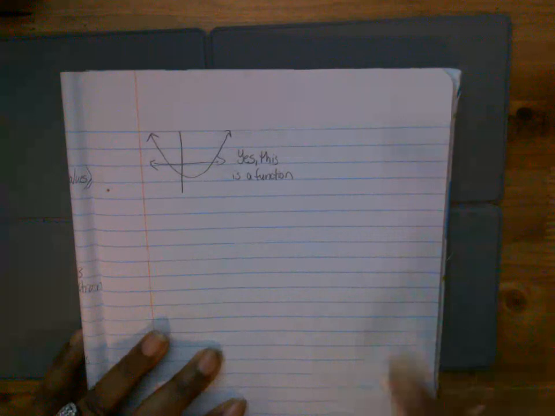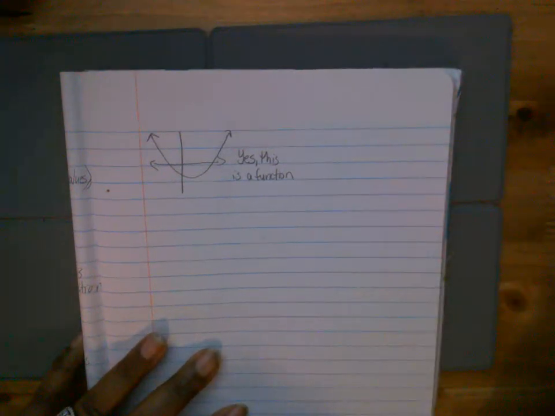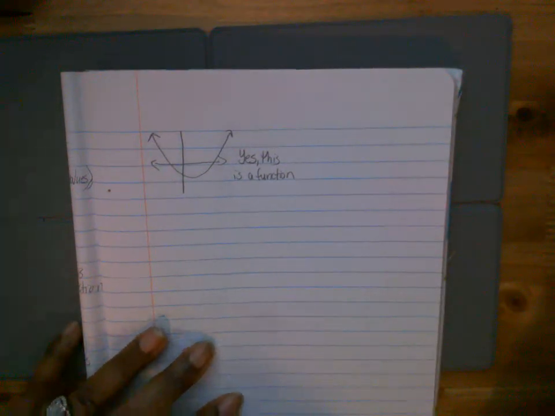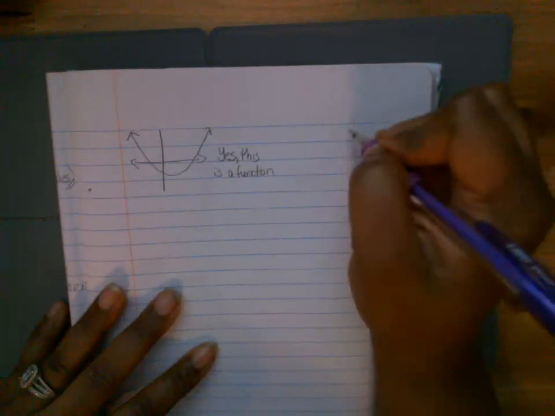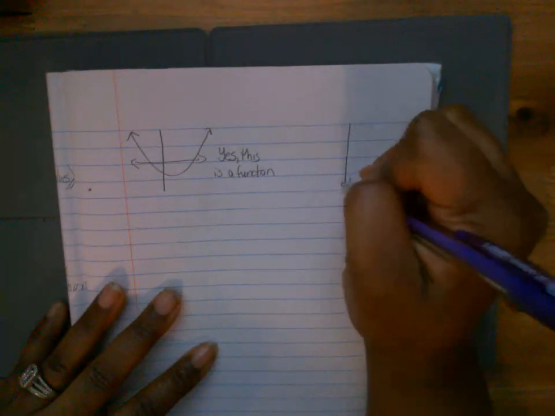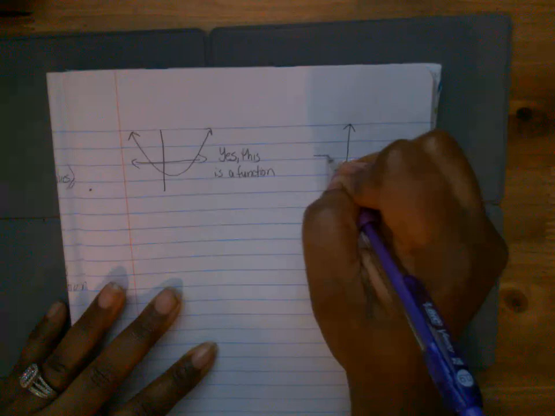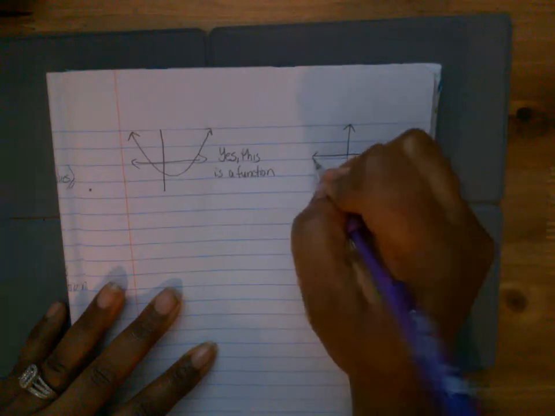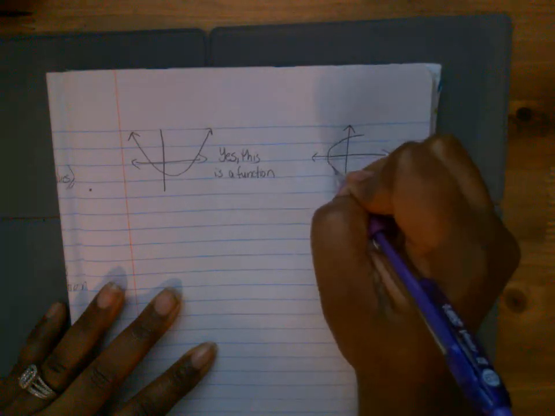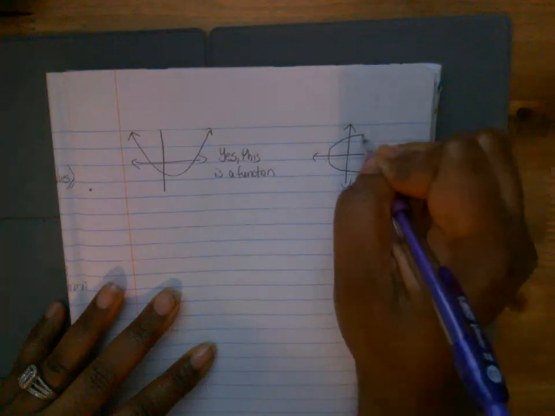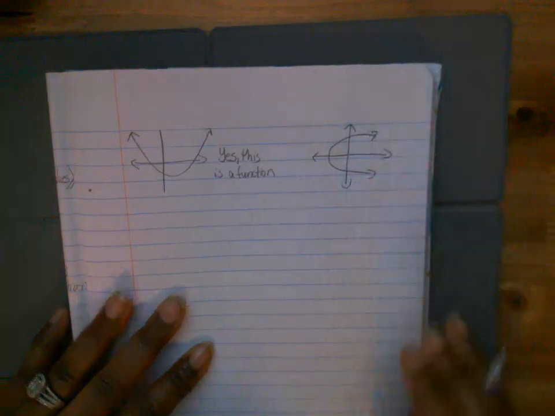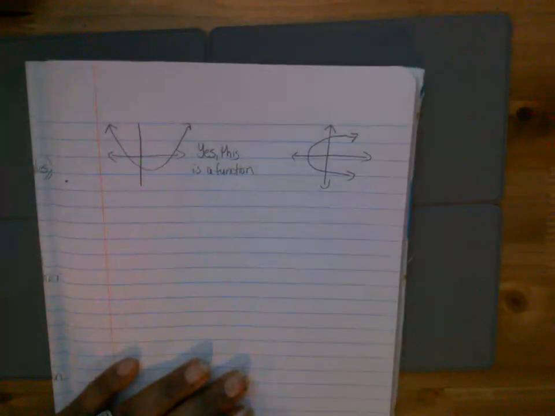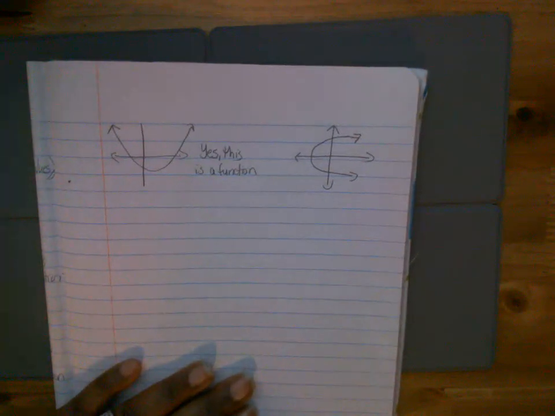Questions about why this is a function? Let's look at another one. I have a line that looks like this, almost like a C. What are your guesses?